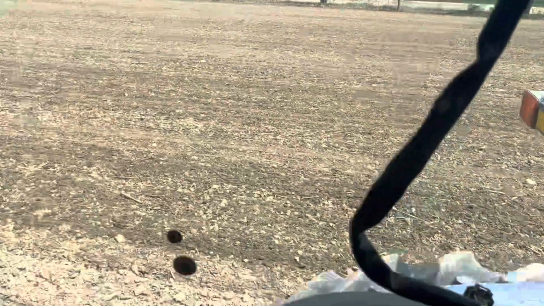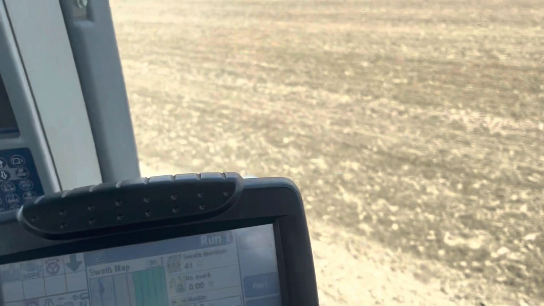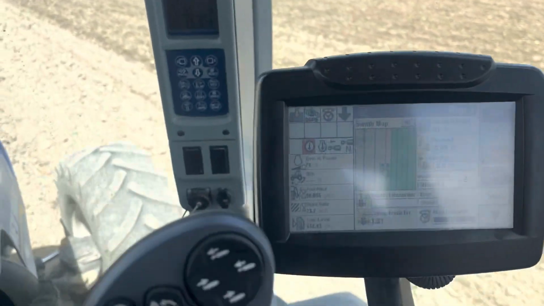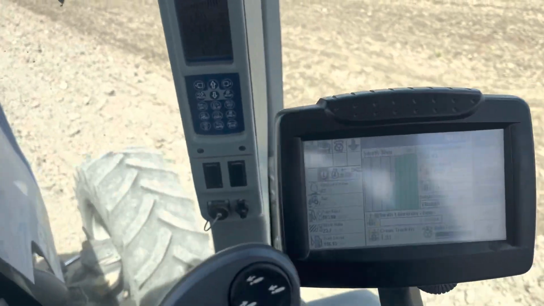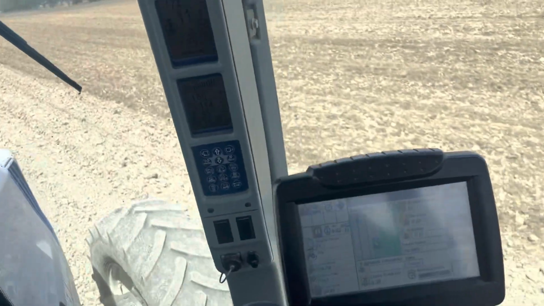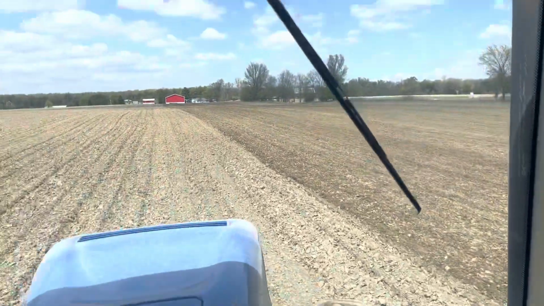I read the book a couple times, and I'm figuring out the auto steer and all the different functions it has. I just gotta get that leak fixed. I ordered a fitting, and I hope that fixes it. I don't know. It looks like that's where it's coming from, but we will find out.